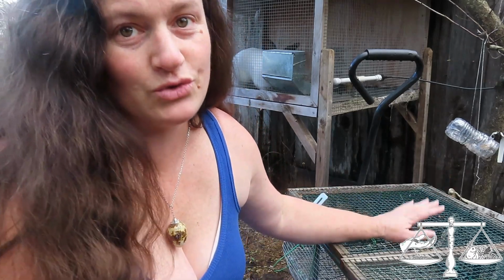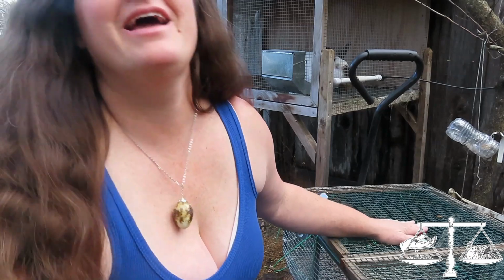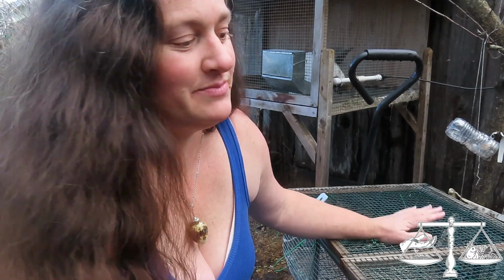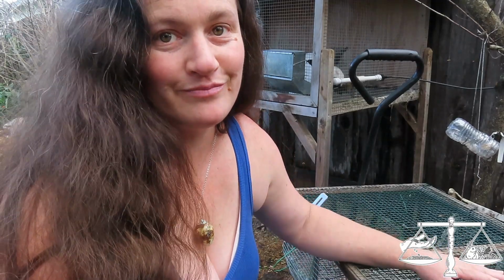All right, on to some cage systems. The next housing structure that we have is this Quailmobile. Now this is something that I made, Quailmobile, I like the name, and it is basically a garden cart. You can see the handle here. It's on wheels, and I'll show you the other side of it in a minute. It has a lid over it.